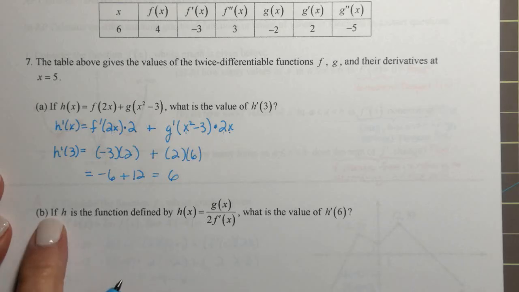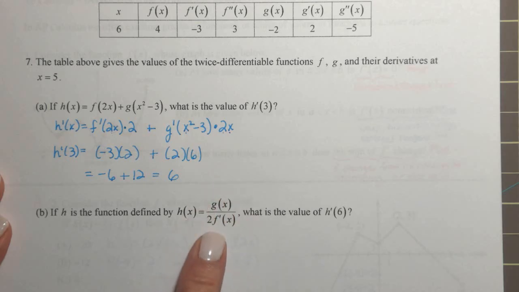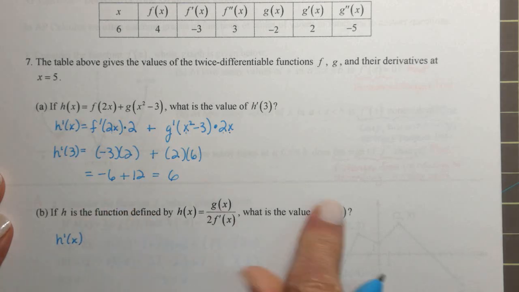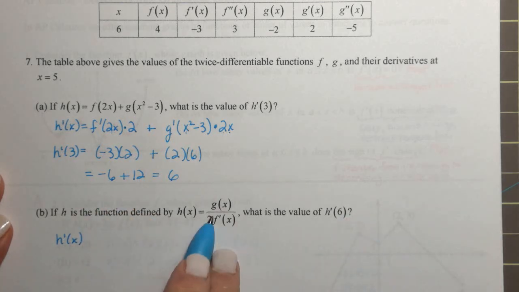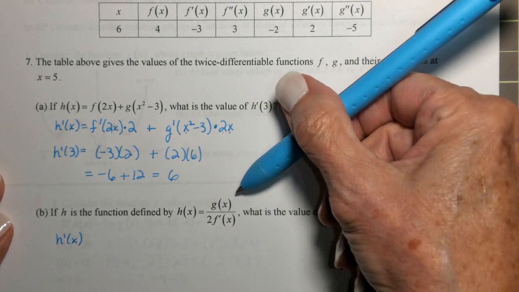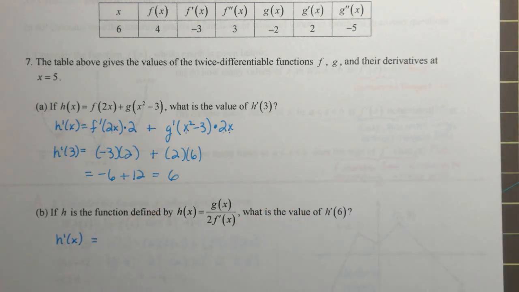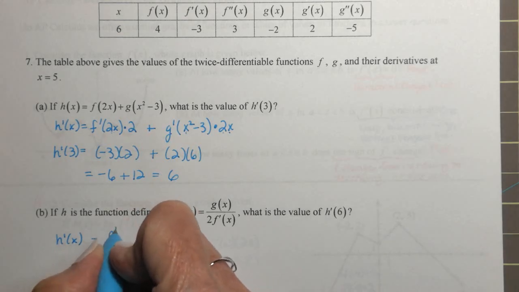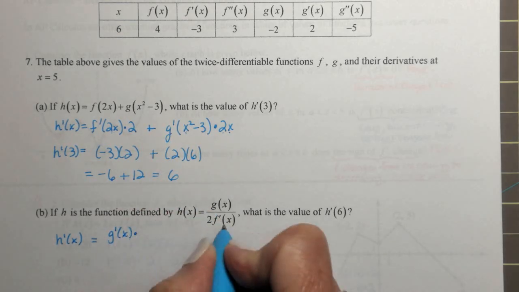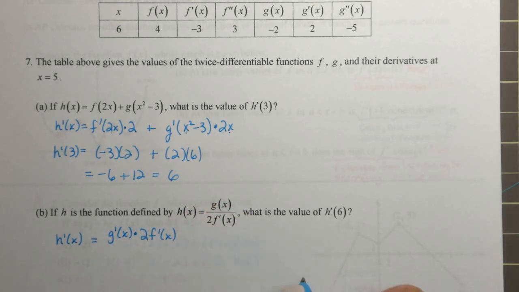Okay, part B. I see a quotient, so I need to use the quotient rule to find h prime, right? So h prime of x first, and then we'll plug in 6 for x. For a quotient rule, I have to start up on top and take its derivative first, and you must do that. You cannot start on the bottom for the quotient rule. You have to start up on top. Take its derivative, that is g prime of x. Multiply by the bottom left alone. Minus, is in the quotient rule.